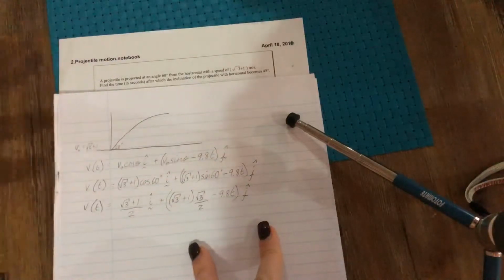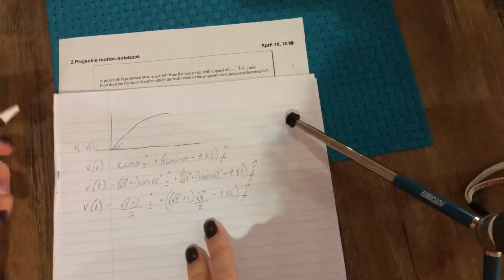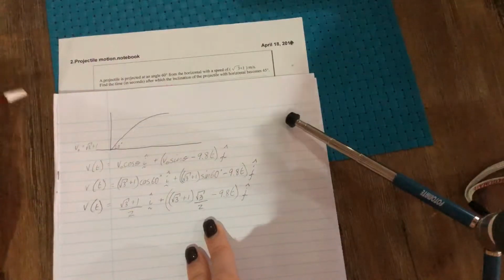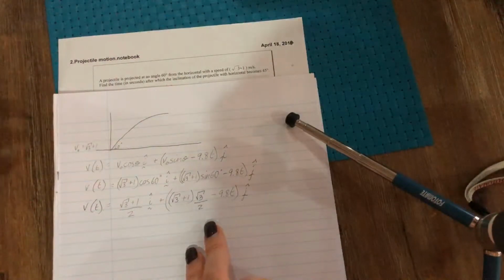We could simplify it a little bit more if we wanted to, we could expand through, but I might just leave it there to start with.